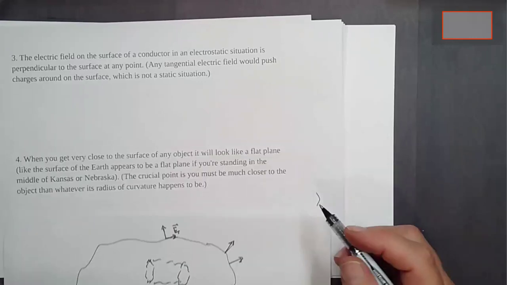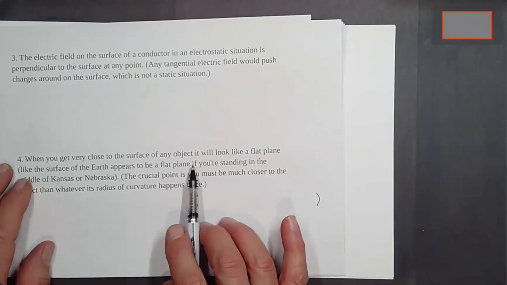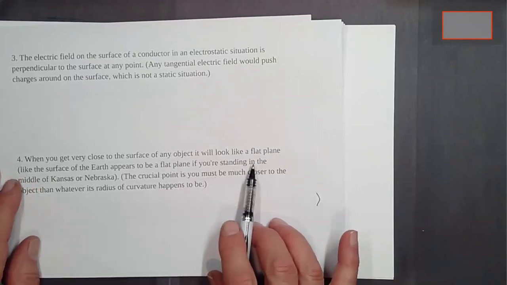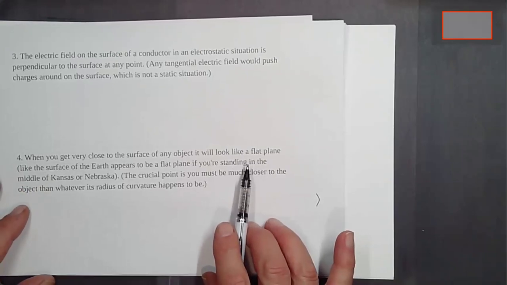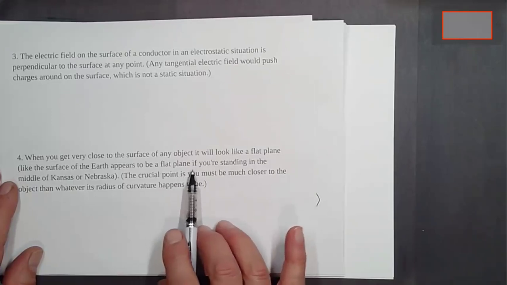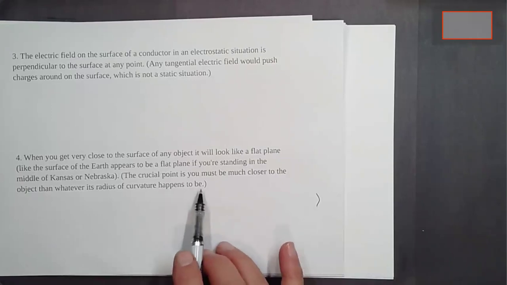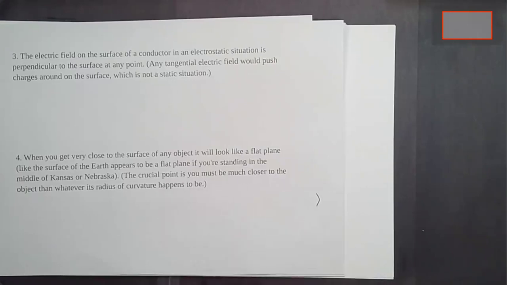And then one fourth big idea is that when you get very close to the surface of any object, it will look like a flat plane. And if you go to the surface of the Earth, it appears to be a flat plane, especially if you're standing in the middle of Kansas or Nebraska. And the crucial point is that you have to be much closer to the object than whatever its radius of curvature happens to be.